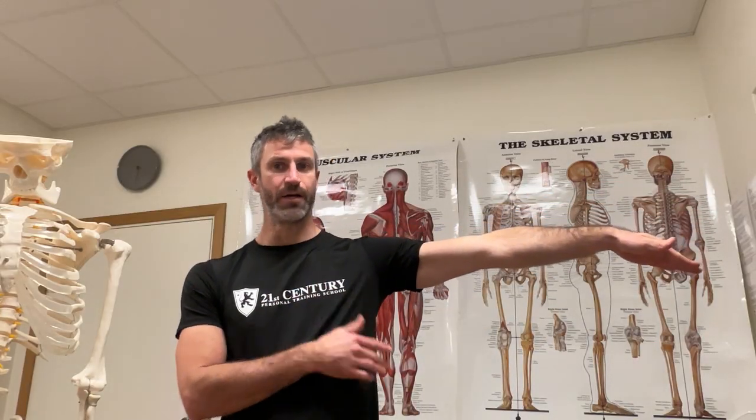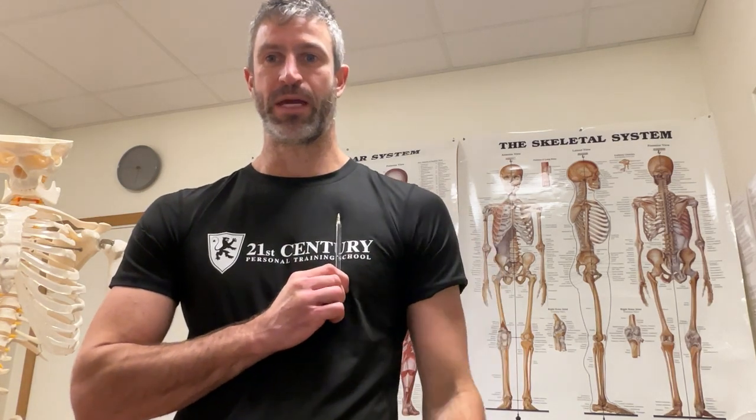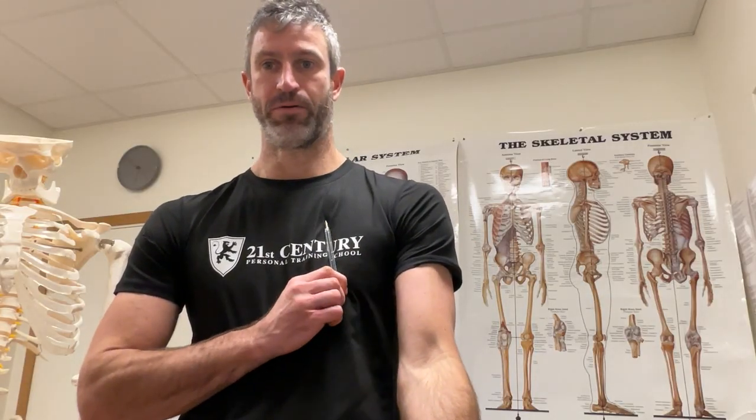But when it comes to arms, we always talk about adduction and abduction. But we could say that the pen is lateral to the midline. But we could say the pen is medial to my arm.